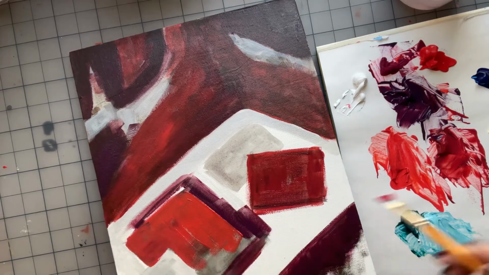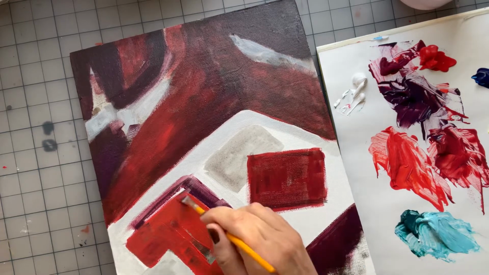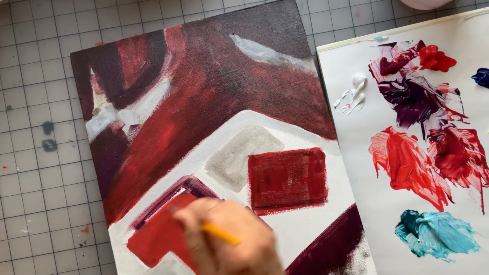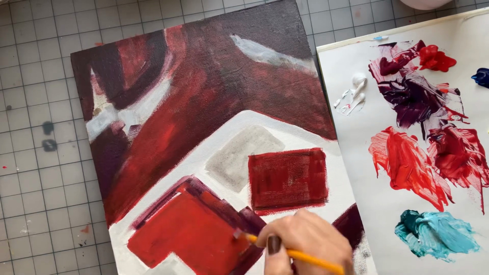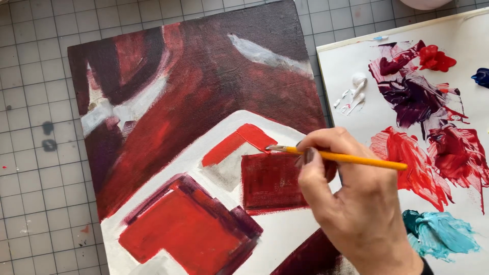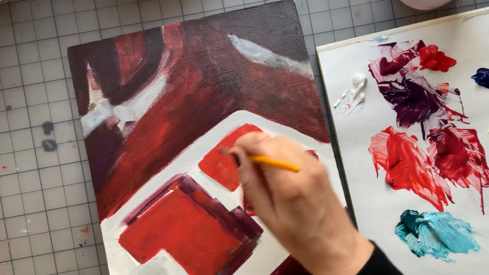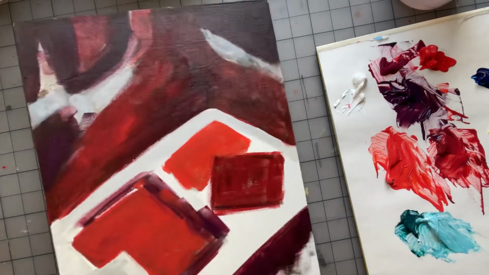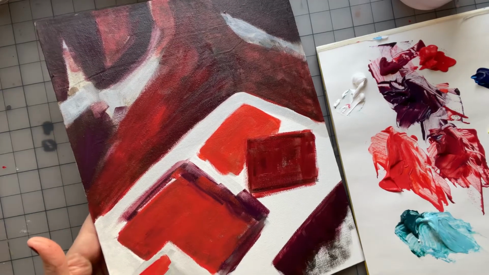I might step back from it and think, I don't want that little shape to be red. I want it to be purple, and with the next layer, I'm going to make it purple. But maybe having the red under it will give it more life. Okay, maybe this one I'll make red. And over here, I think we'll make this also this reddish color.